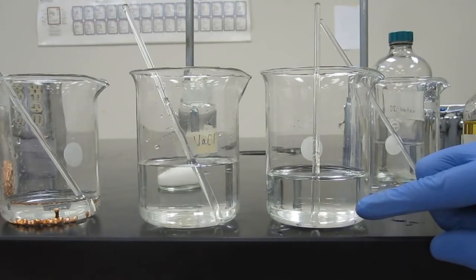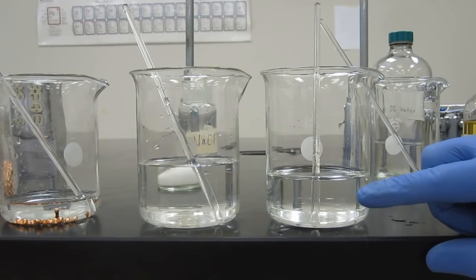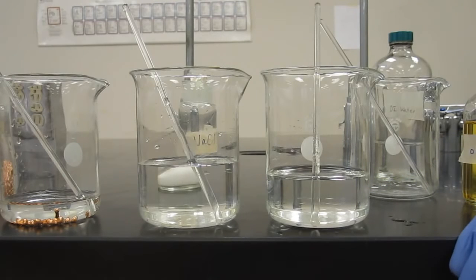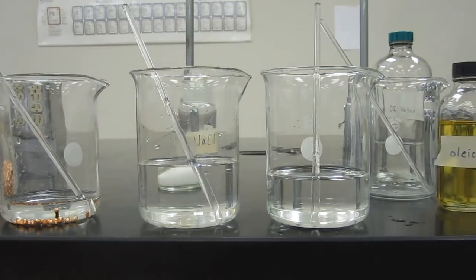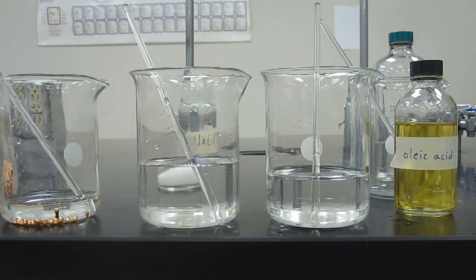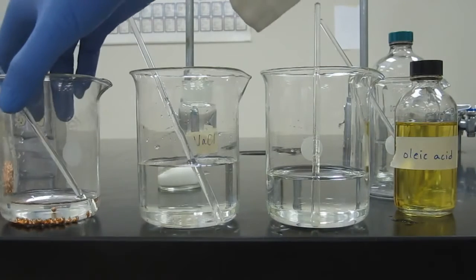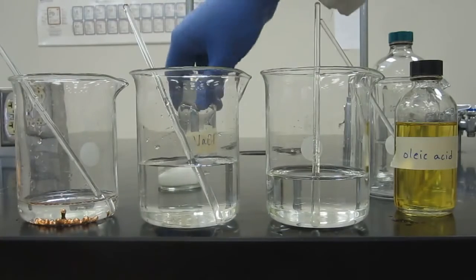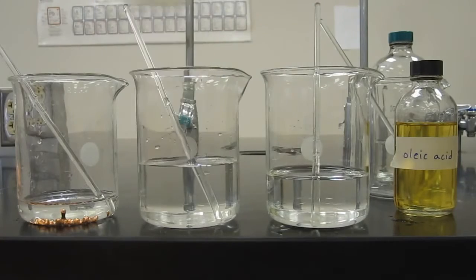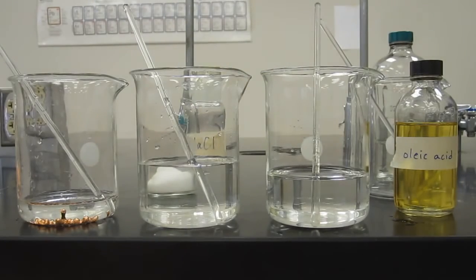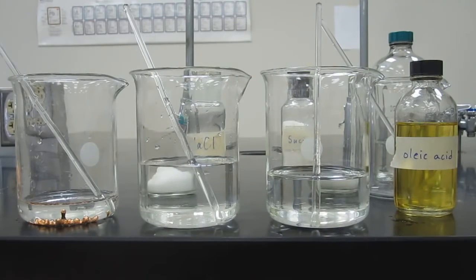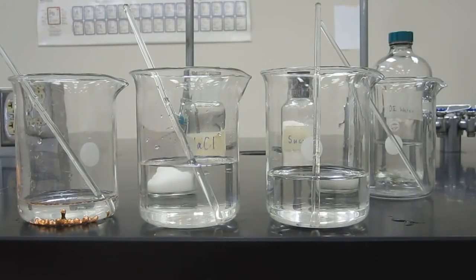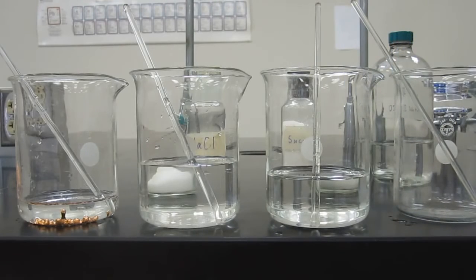So we know this is a mixture, but since we can't see those sugar particles anymore, we call it a homogeneous mixture. And again, homogeneous mixtures we call solutions in chemistry. Okay? So we've got a heterogeneous mixture when we mixed copper and water, a homogeneous mixture or solution when we mix sodium chloride, which is an ionic compound, and a homogeneous mixture, or a solution, when we mix sucrose. So let's see what happens when we mix oleic acid.